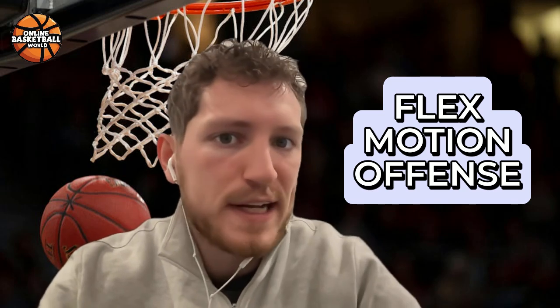Right, when you're running your standard 5-out motion offense, it can get a little bit repetitive. Not that it can here with the flex as well, but you want to have different options. And the flex continuous motion offense does provide a little bit of a different option than just your standard cut to the basket off of a 5-out motion offense.